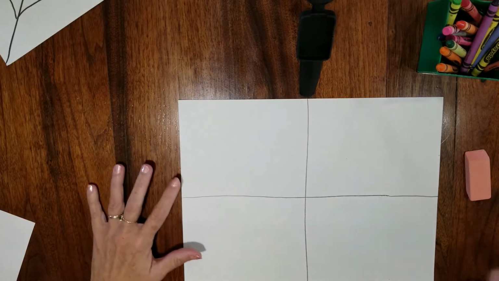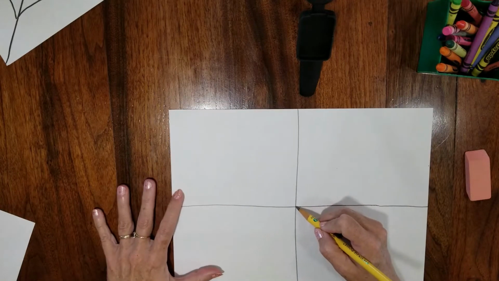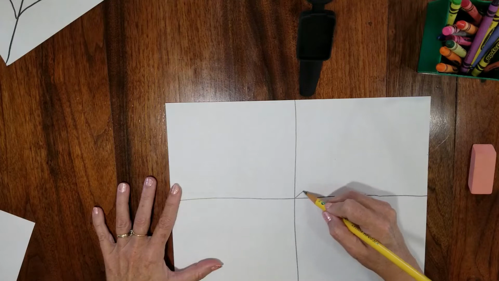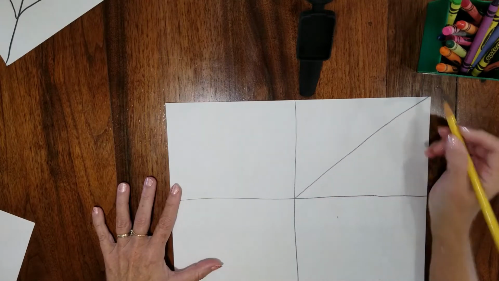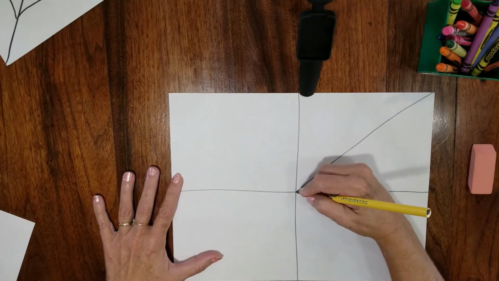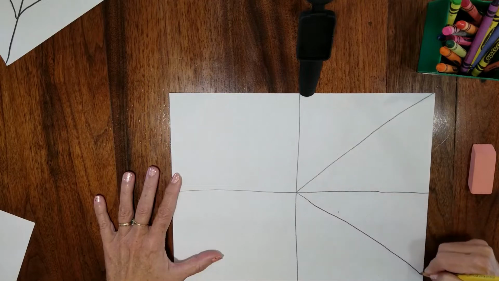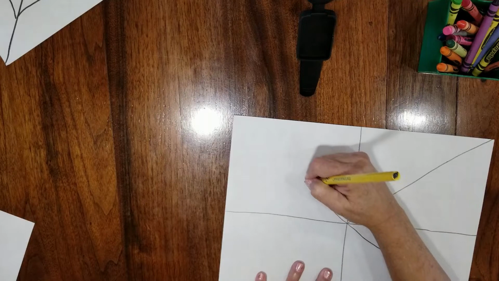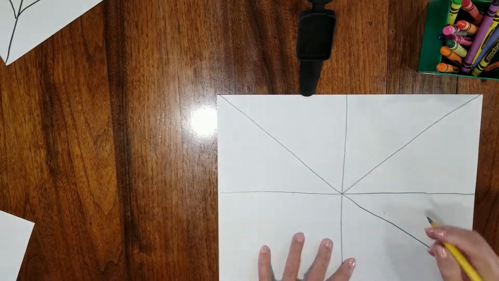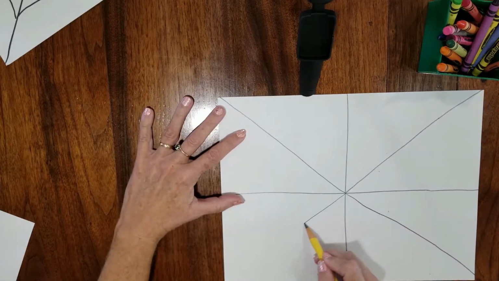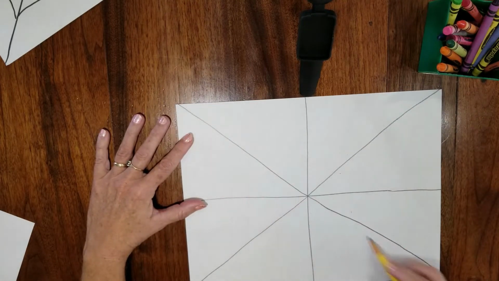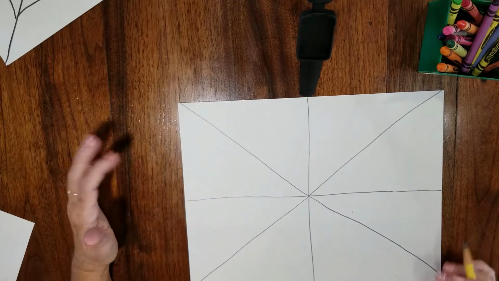Now what I want to do is go from the center, and I want to draw from the center to the corner. So I'm going to draw a line out to the corner, a line out to this corner, as close to the corner as I can get, and a line out to this corner, and then finally a line out to that corner. So it kind of creates an X. Now that's the basic setup.